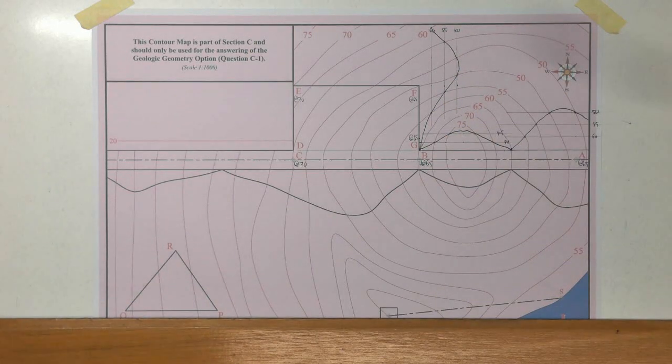Okay, so that's our cut and our fill going on there.